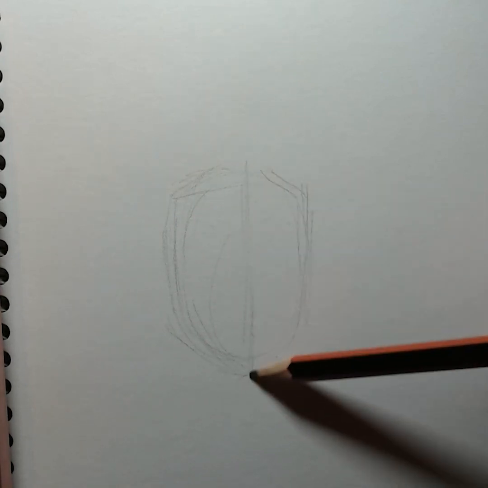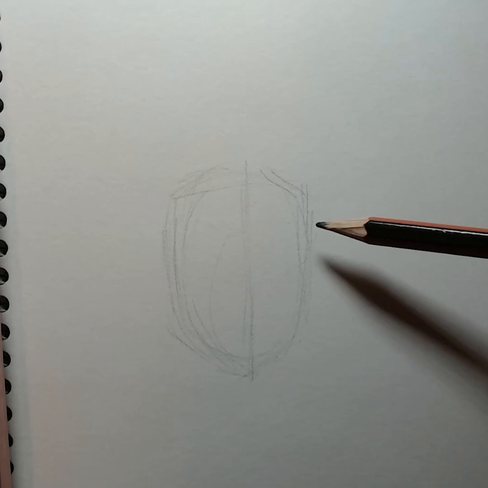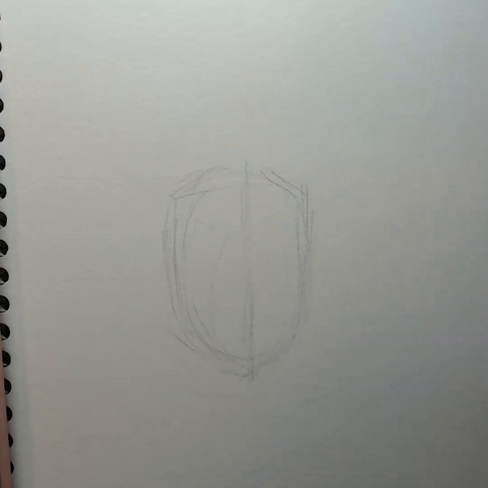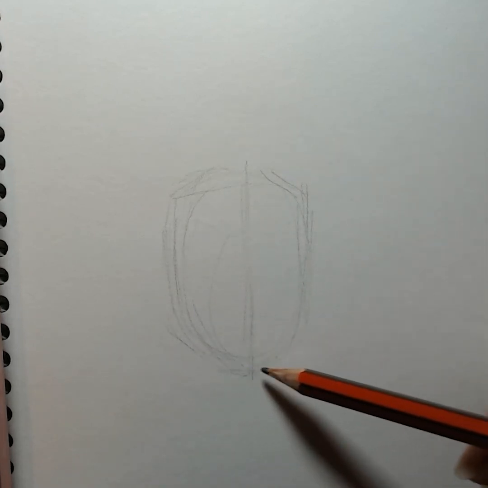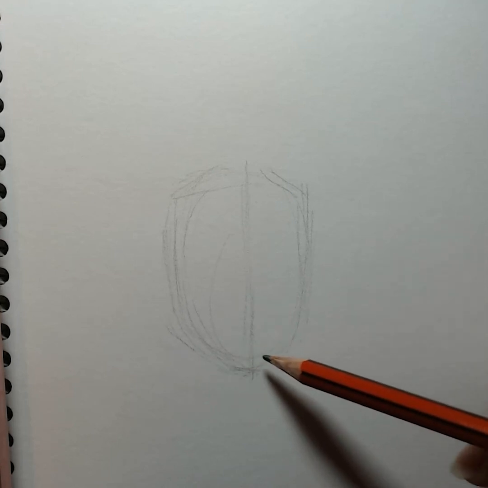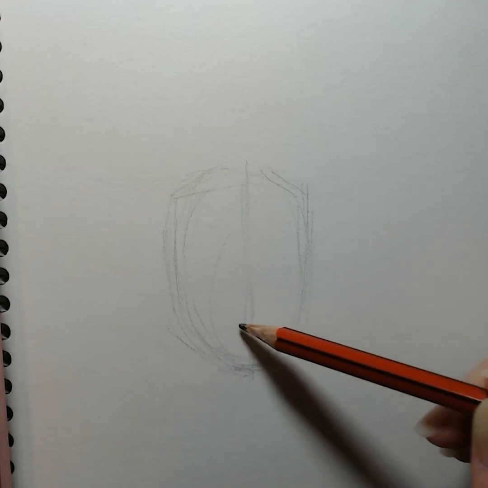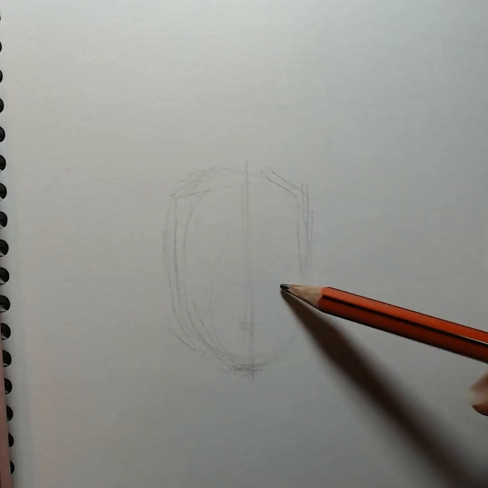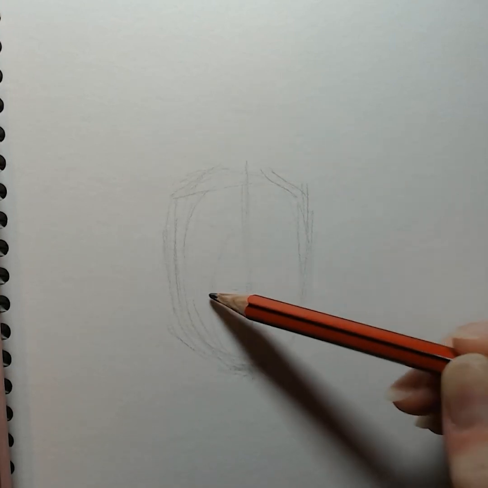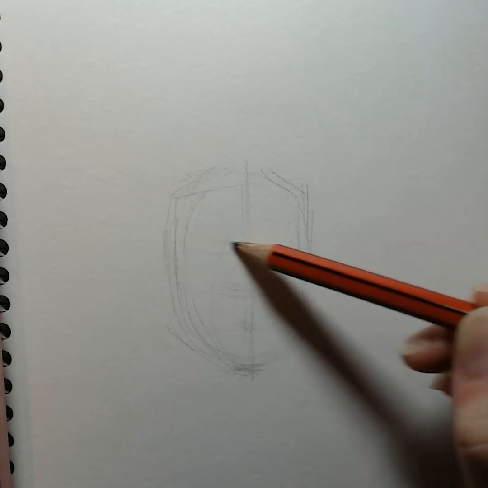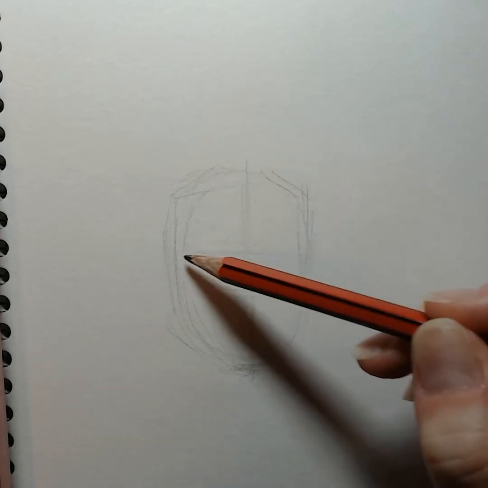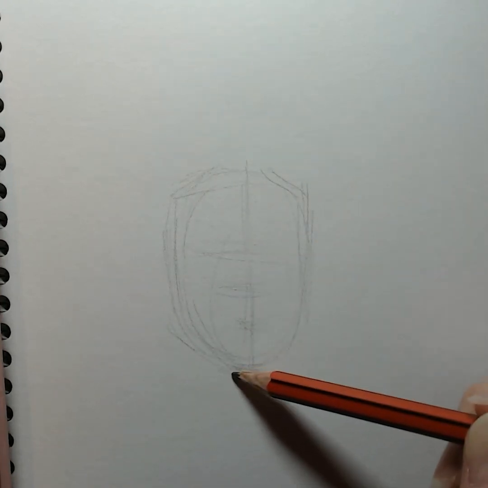And I'm just marking where the center of the face is going to fall. So in this particular reference picture, he's kind of looking to the side a little bit. So I put that line slightly to the right. And I'm just marking out roughly where the eyes and the nose and the mouth are going to fall.